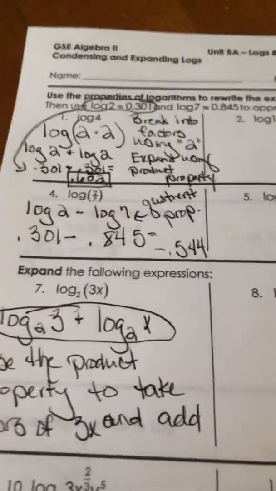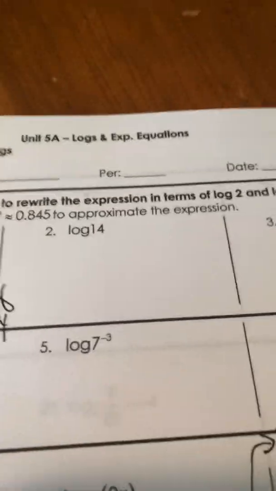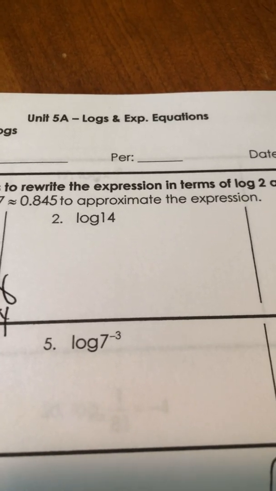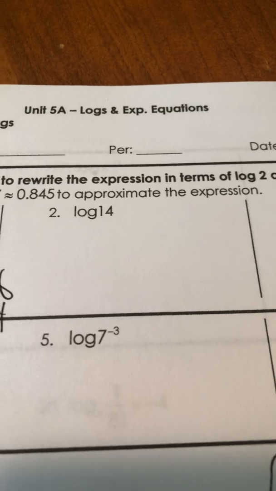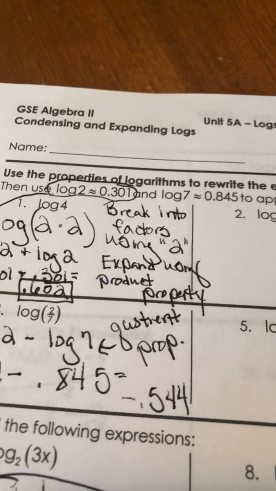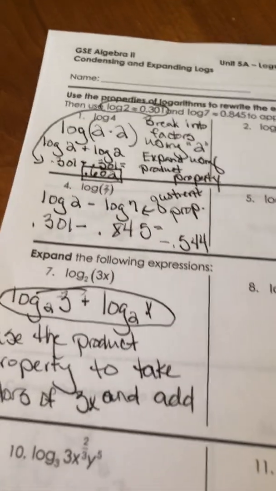Okay, I wanted to upload this video to help you out with the worksheet that I assigned you yesterday, and it was Unit 5A on logs and exponential equations. And with this one, basically what we're doing is condensing and expanding logs.